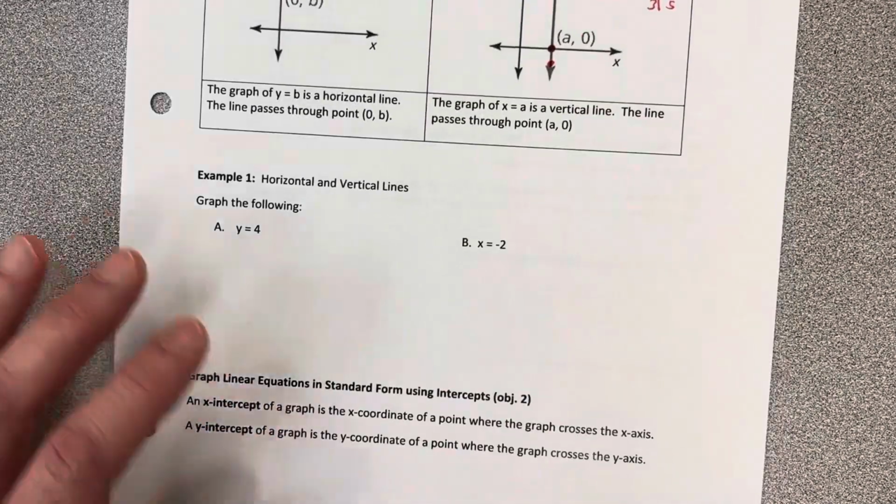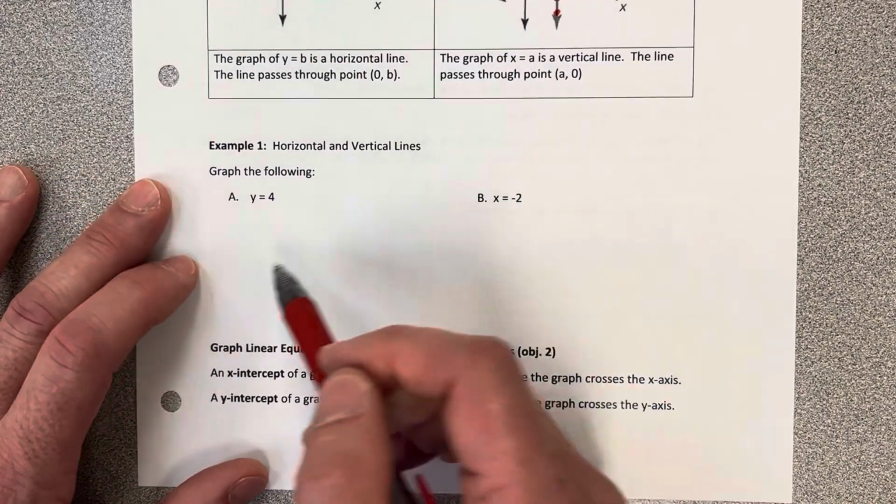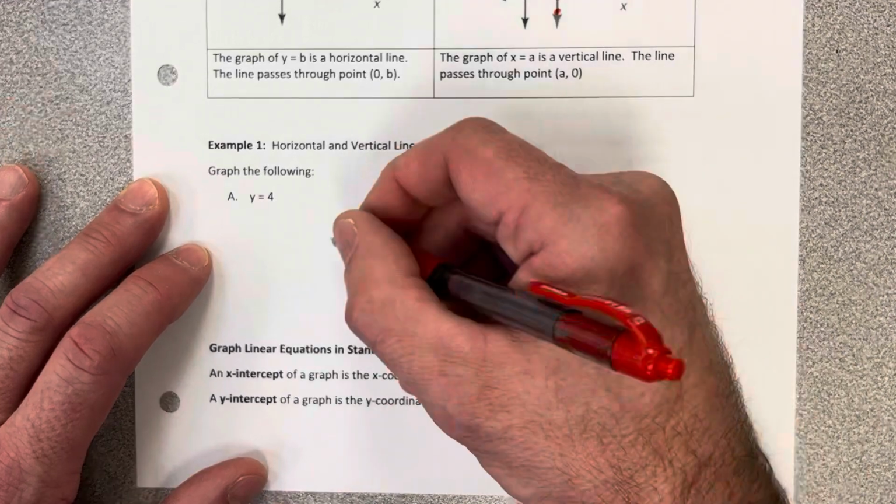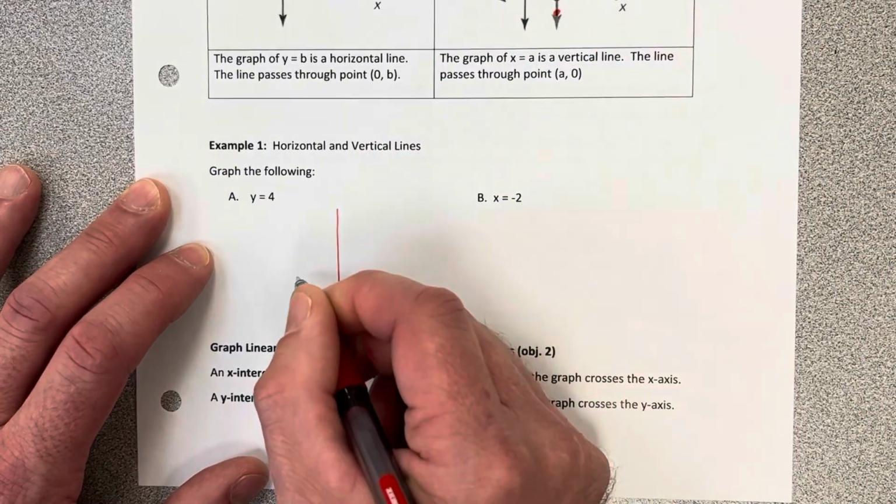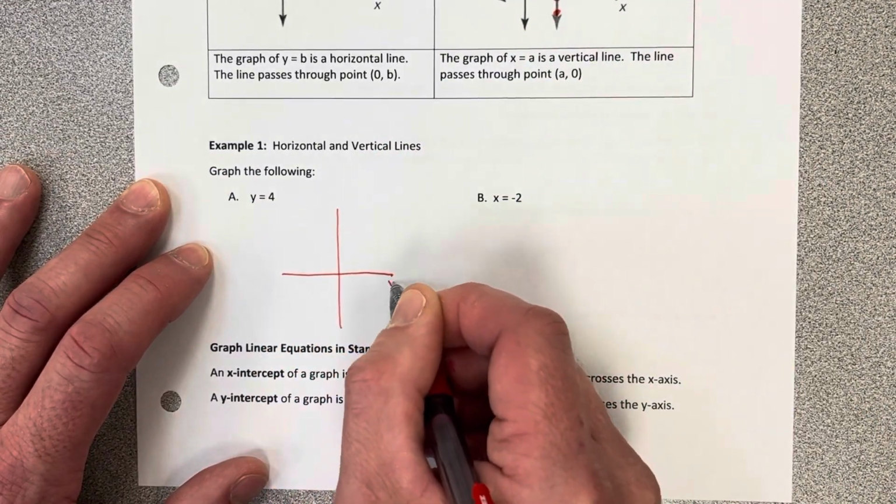So let's practice down here. It says to graph, but there's no graph paper for you, so let's draw an xy coordinate plane as best we can freehand.